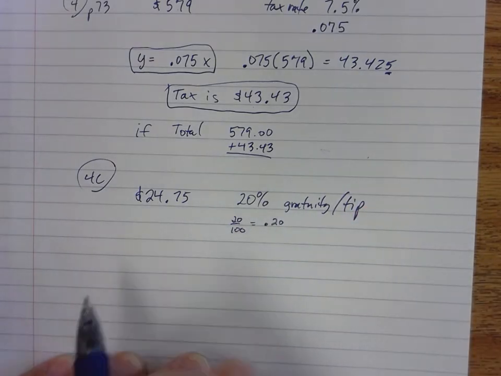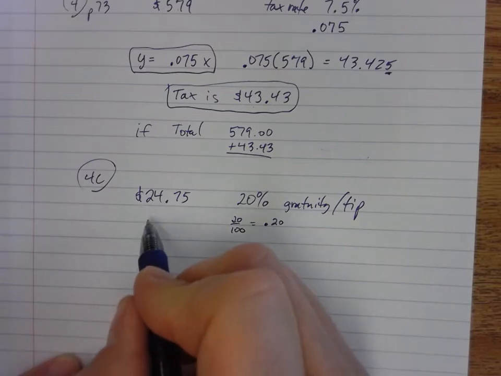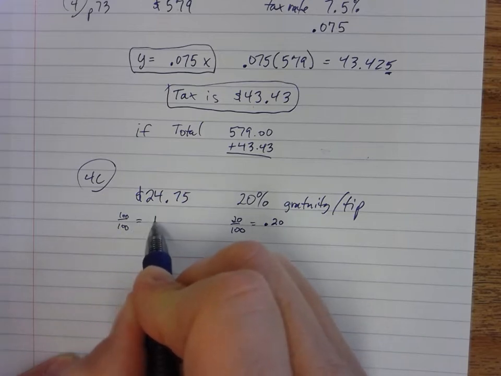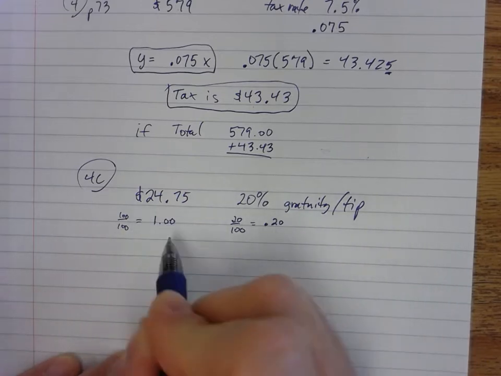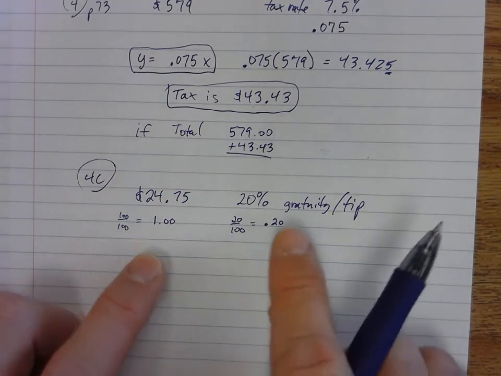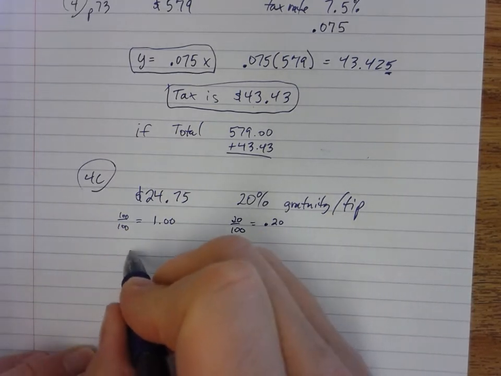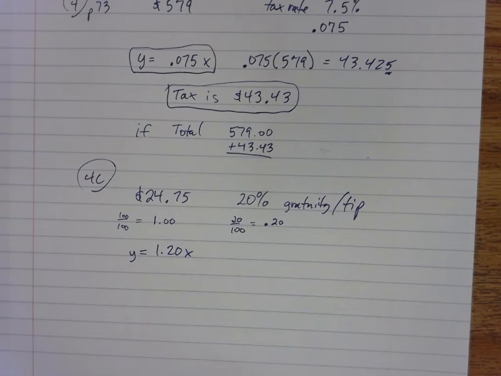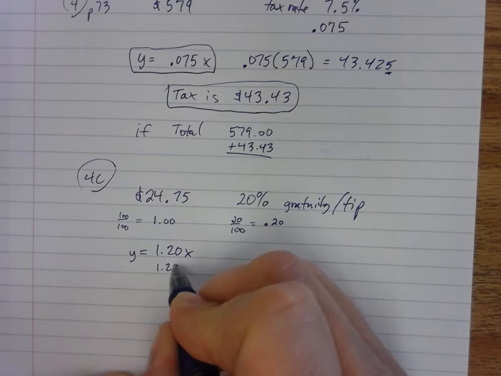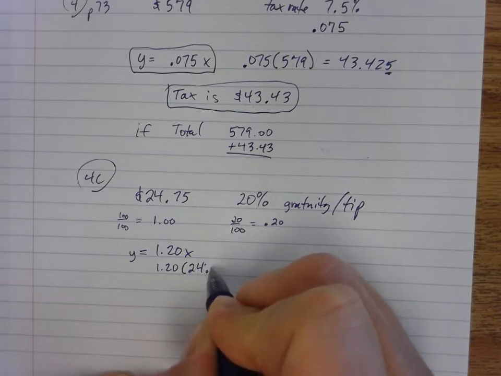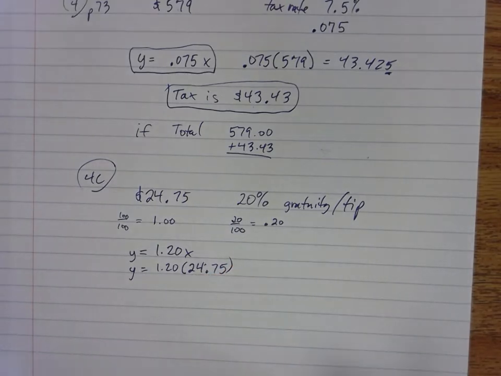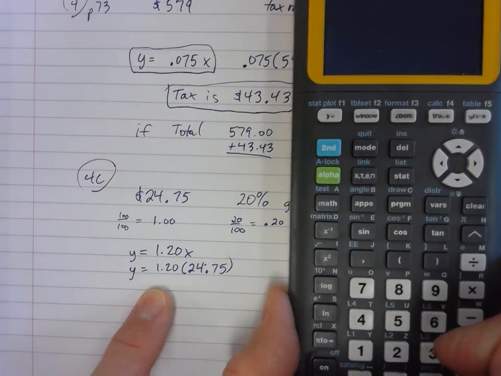Of course, you're going to use all that, so that's the 100%, which of course is the 1, because 100 times 100 over 100 equals 1. So if we add those two together, we're just going to combine the 1 from that and the 0.20 from that, and that'll give us y equals 1.20x, or y equals 1.2x if you want to write it that way. Okay, now that means we're going to do 1.20 times 24.75, and that'll tell us how much she's going to spend including the delivery. So 1.20 times all that.